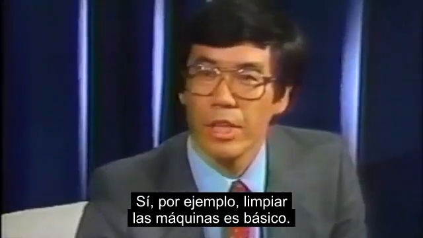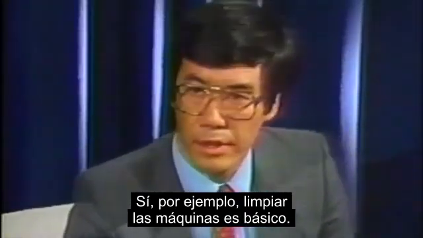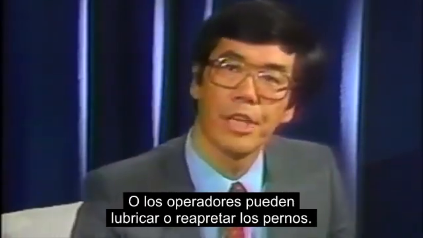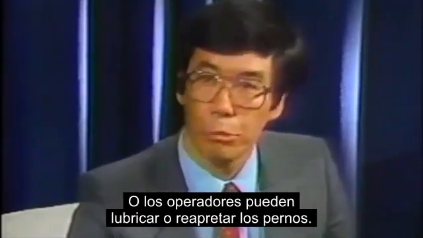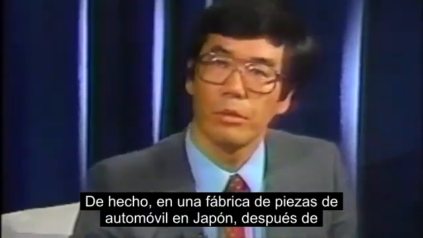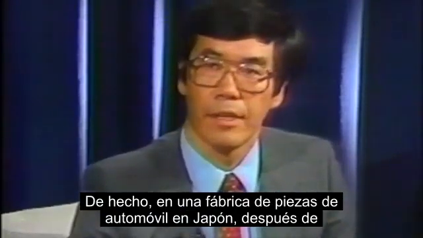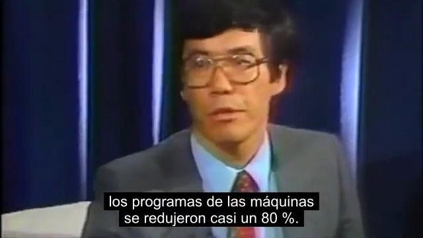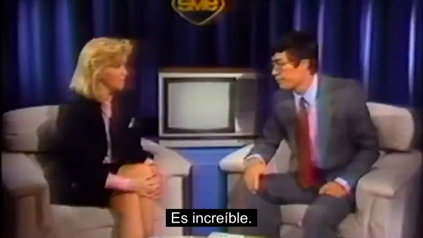Yes, for example, cleaning up machines is basic. This way you notice potential problems better. Or operators can do lubrication, or retightening bolts may be another basic point. In fact, in one automotive parts factory in Japan, after retightening bolts, the machine problems were reduced almost 80%. Oh, it's amazing.